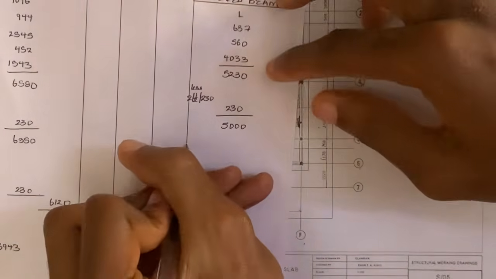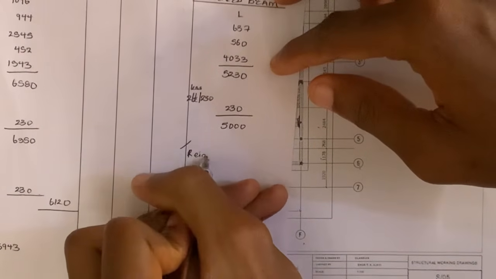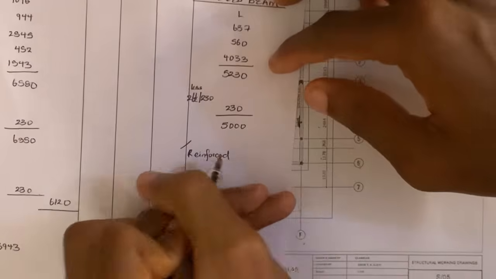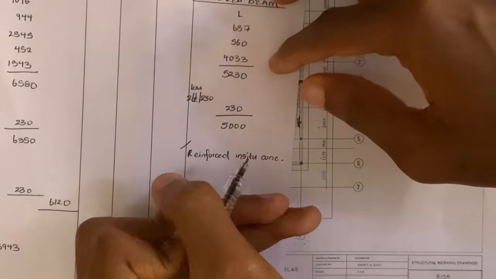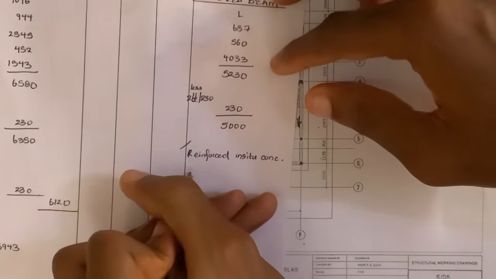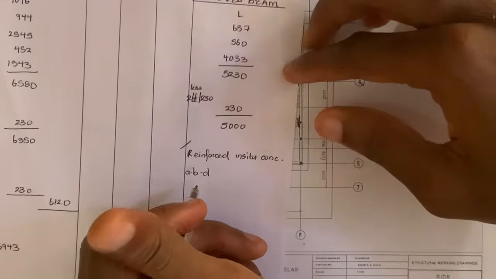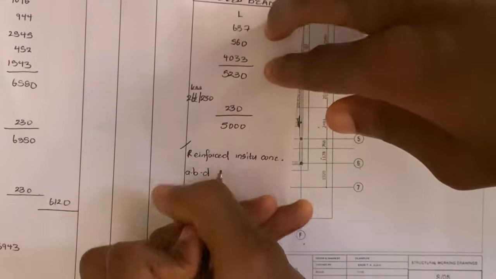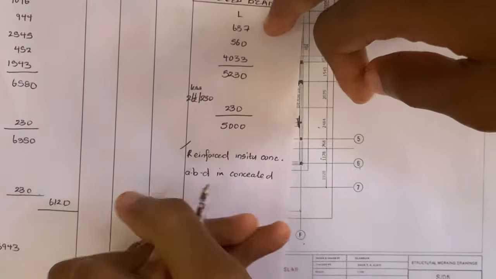So now we will describe by saying reinforced in situ concrete as before described. What do I mean by as before described? It is the same mix ratio, the same size of aggregates in concealed beams.